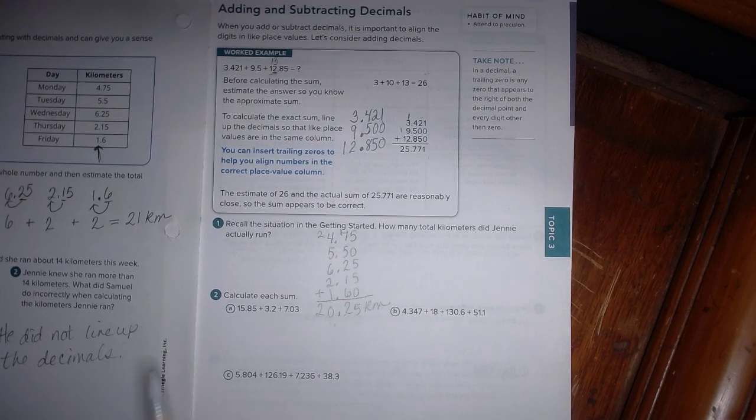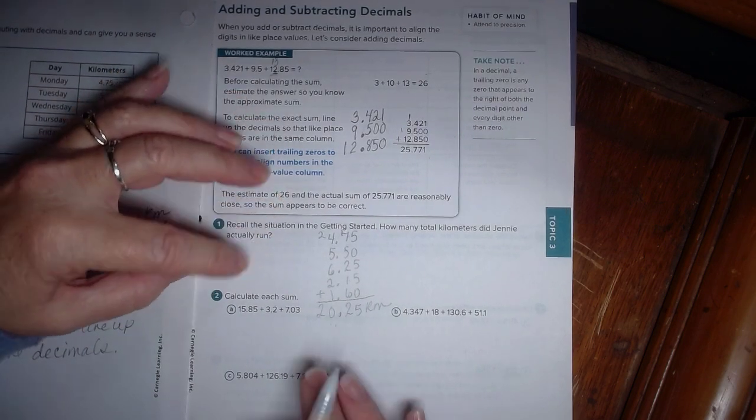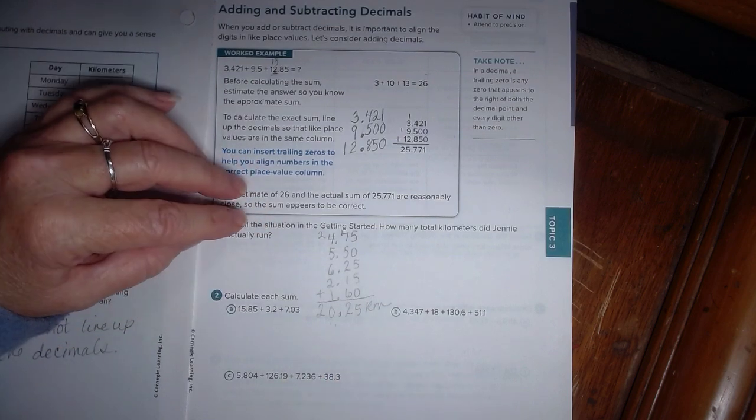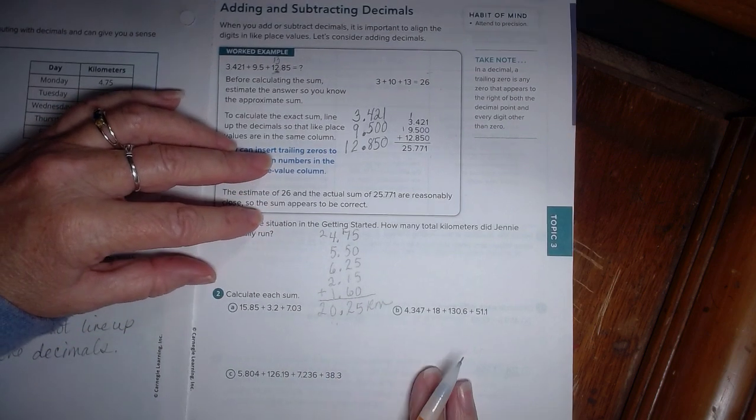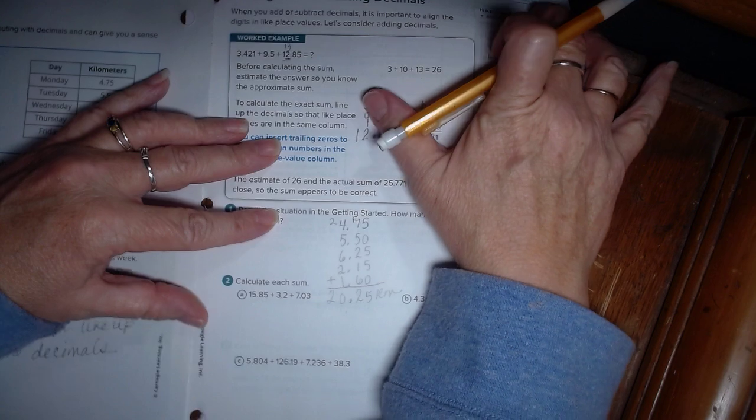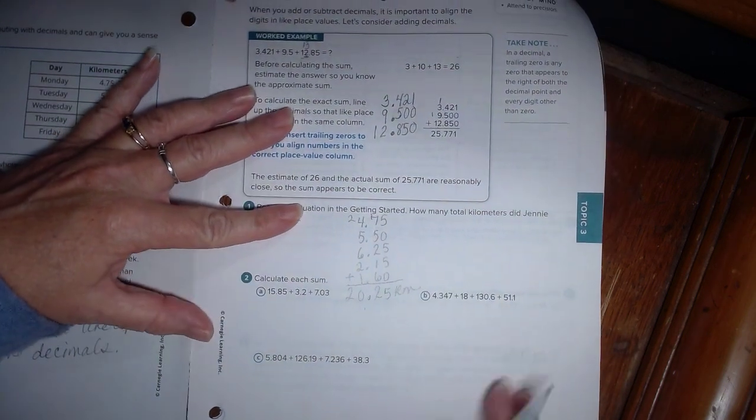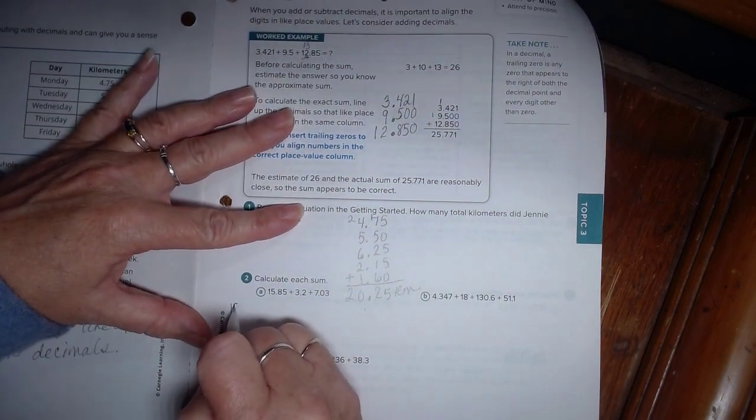Okay, so for these numbers, number 2, A, B, and C, you need to calculate the sum. That means you're just going to write them out, add them up. So there's not much room to write here. So I'm highly going to recommend you guys grab a piece of graph paper to write this on. I'm going to try to write it small.